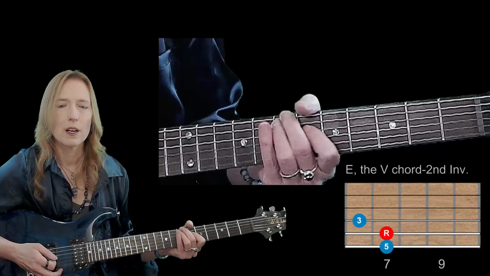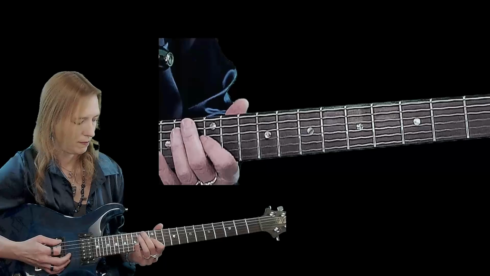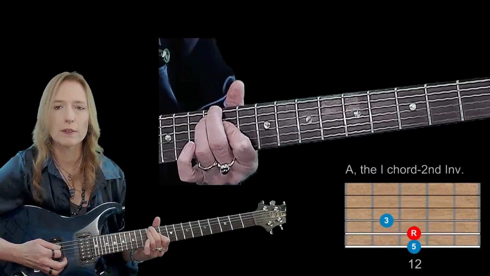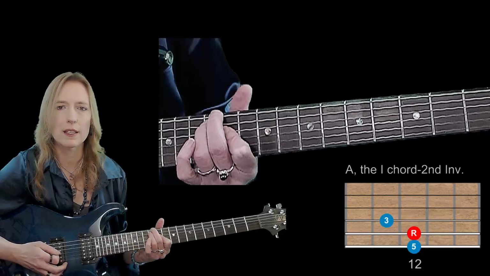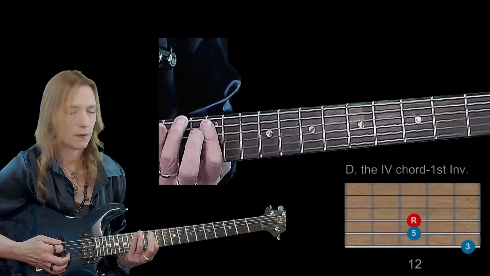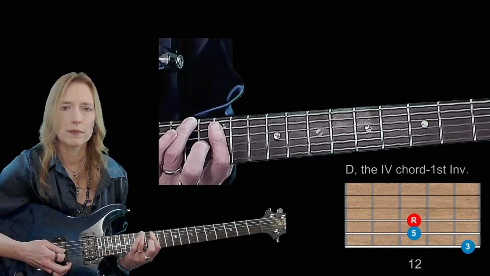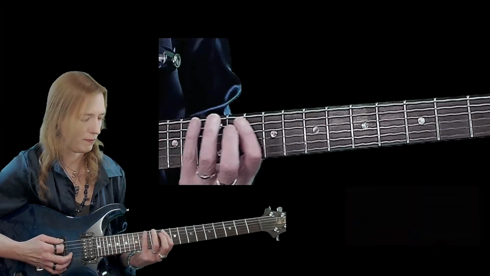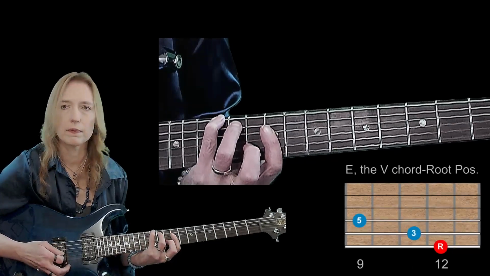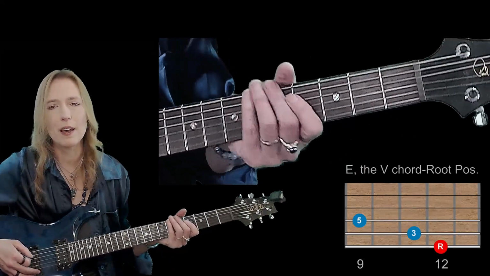And finally, we have A, and we have it in the second inversion here. So that's 5, 1, 3. And then we're going to do D in first inversion. So that's all the way up at 14. And then we're going to do E, and that's in root position. So that is the key of A.